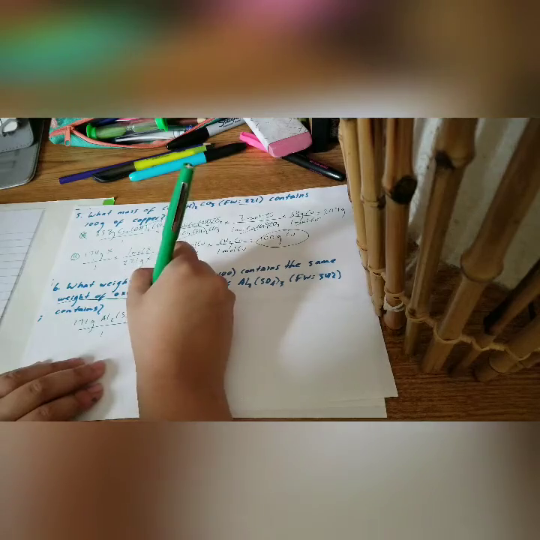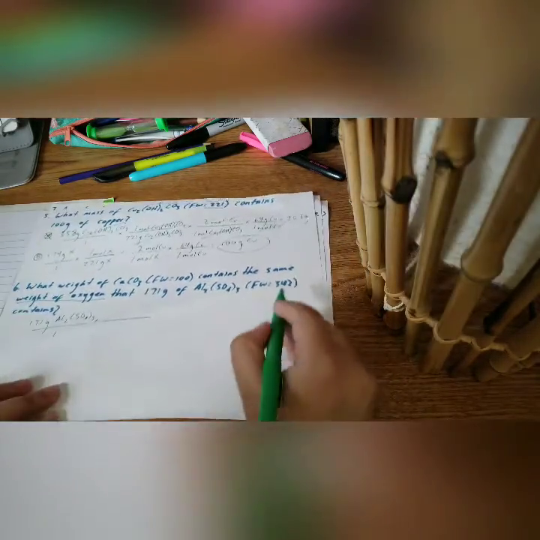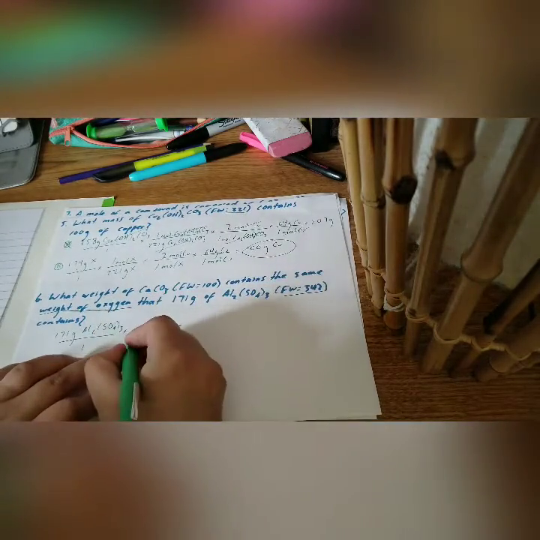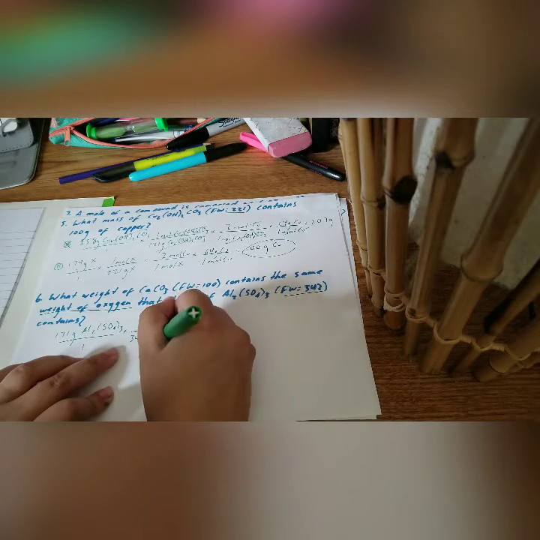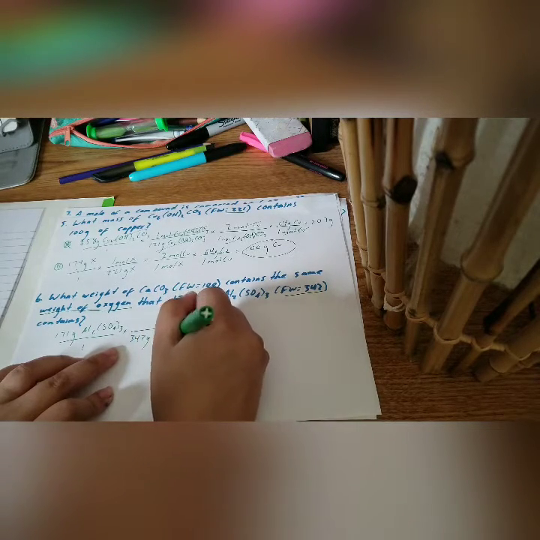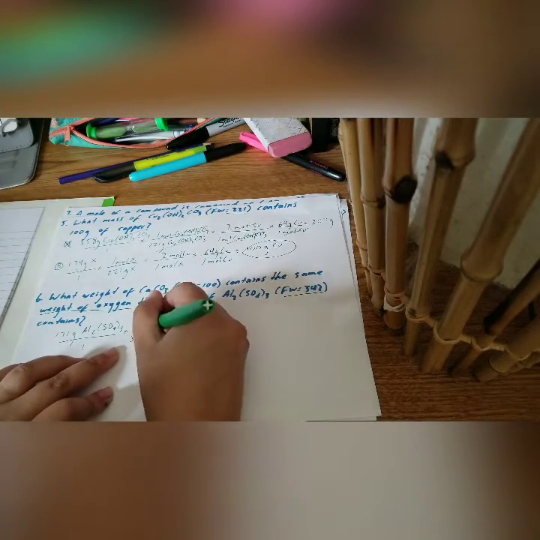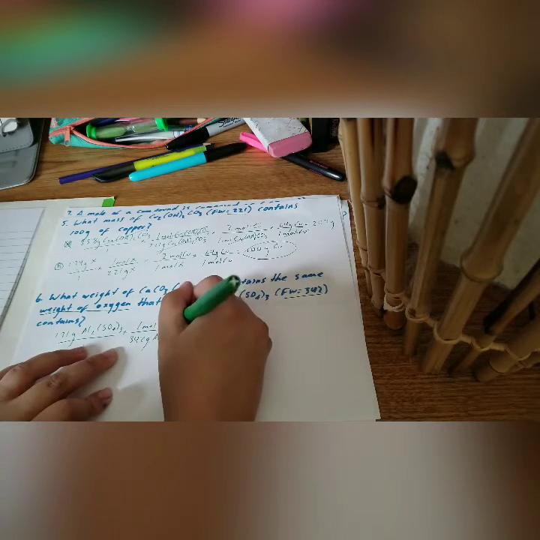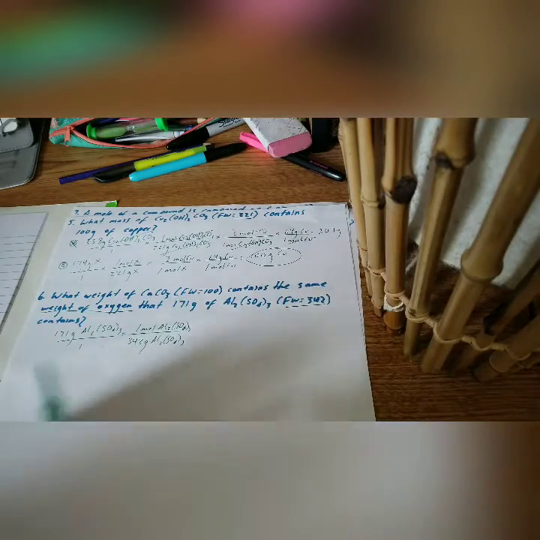Now, what is the molar mass of aluminum sulfate? They tell us it is 342. So for every 342 grams of aluminum sulfate, we have 1 mole of aluminum sulfate. So far we have this.